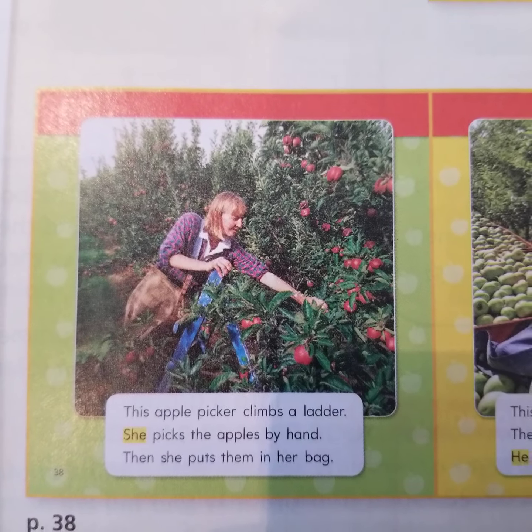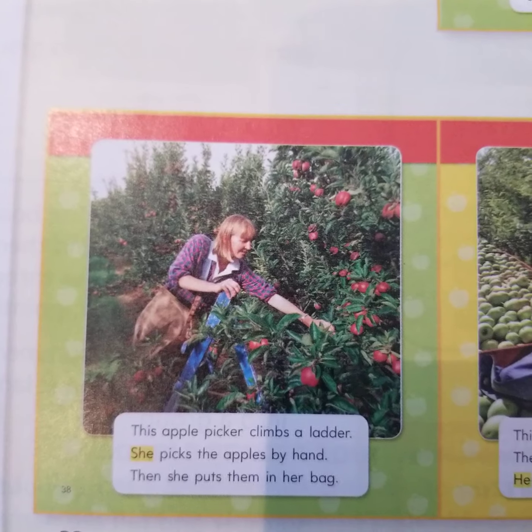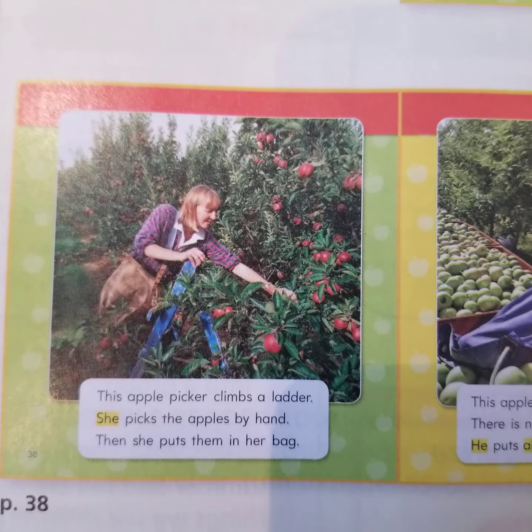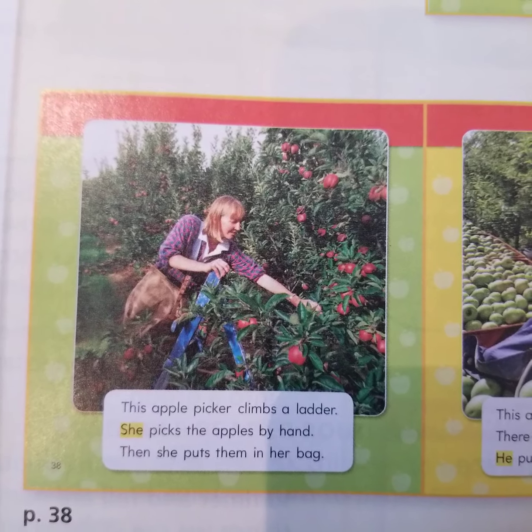This apple picker climbs a ladder. She picks the apples by hand. Then she puts them in her bag. Looks like a fun job.